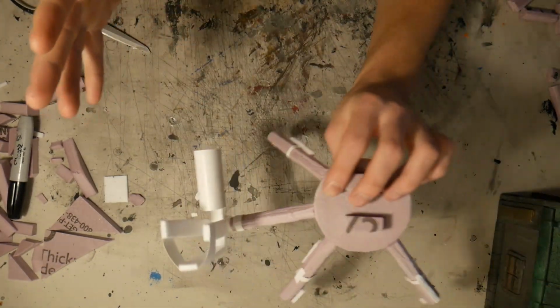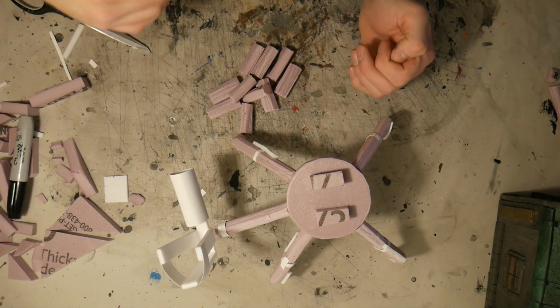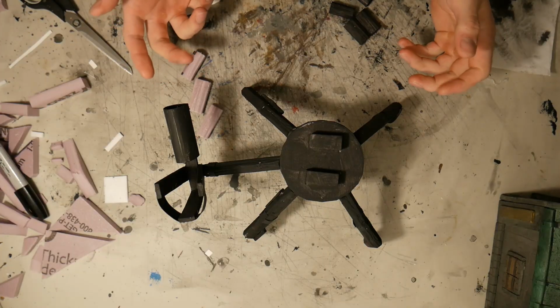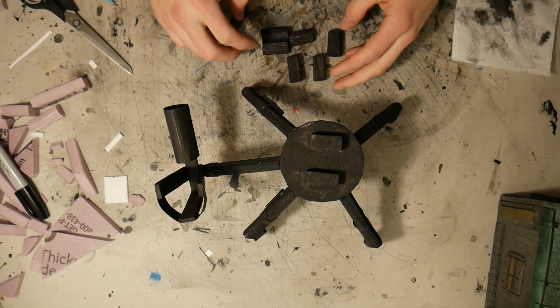So I'm going to base coat it in black. I'm also going to base coat all of these little logs in black, and then we'll get into more of the painting. The thing is black now. The whole body's black and the wood pieces are black.